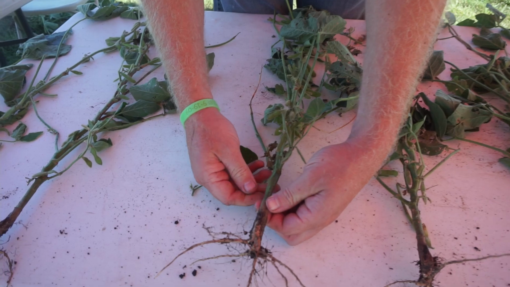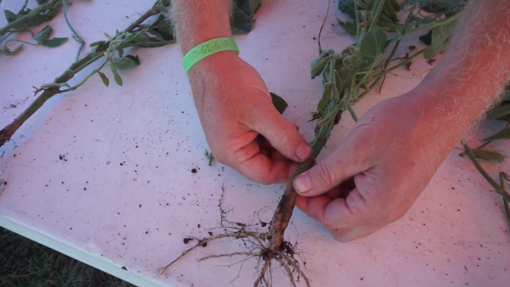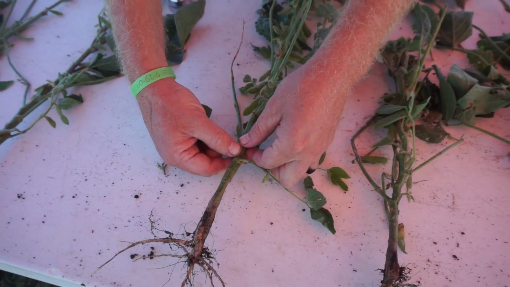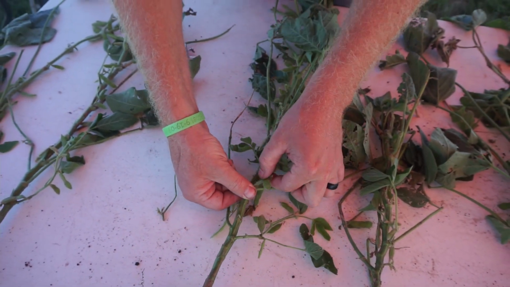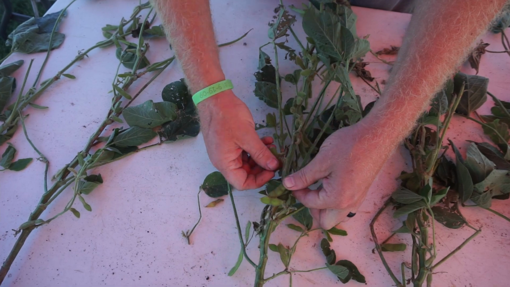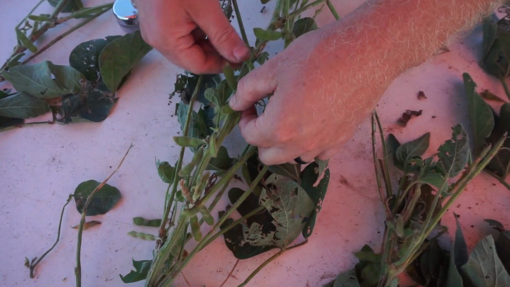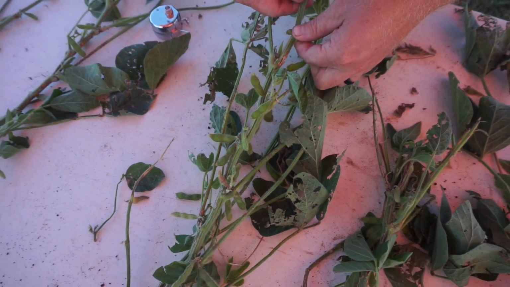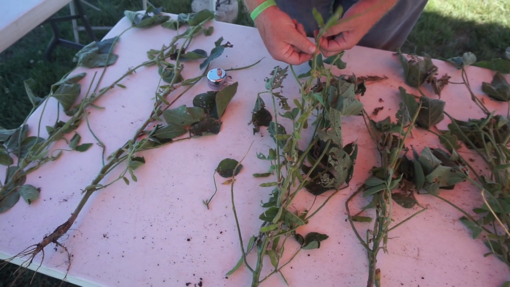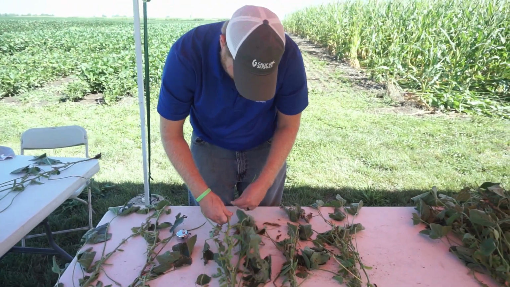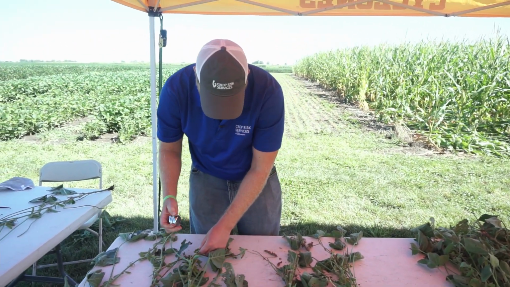We'll find our cotyledons. 1, 2, 3, 4, 5, 6, 7, 8, 9, 10, 11, 12, 13, 14, and we broke off right there, so we'll just peel that off. We're missing 2 on that plant.